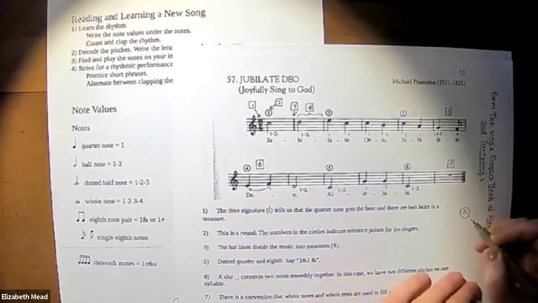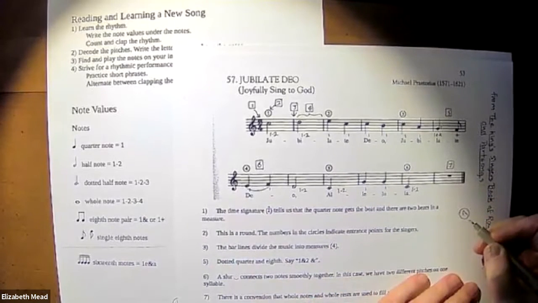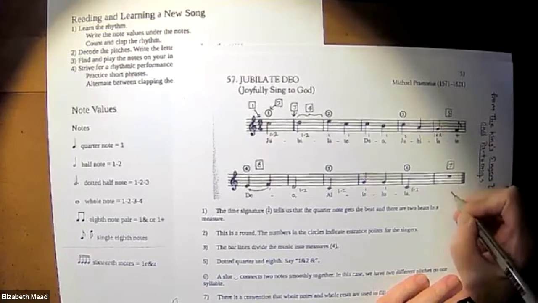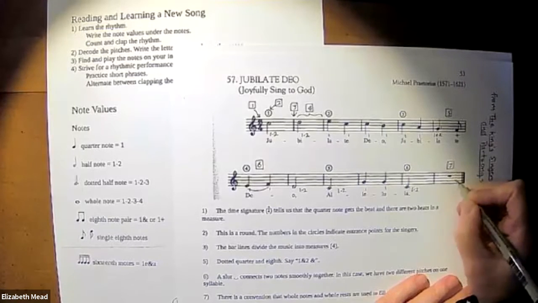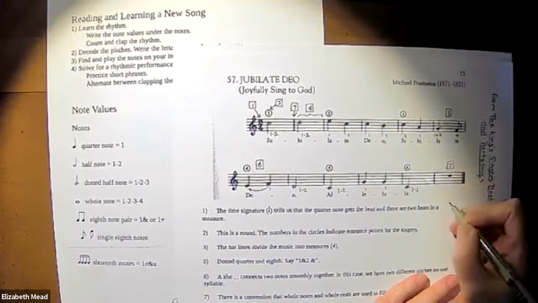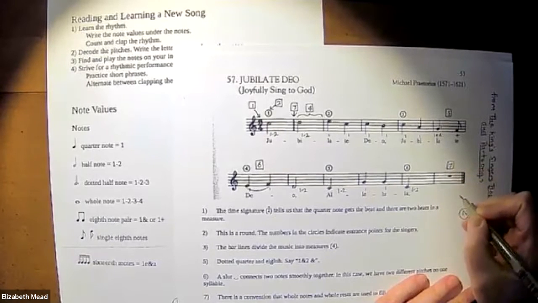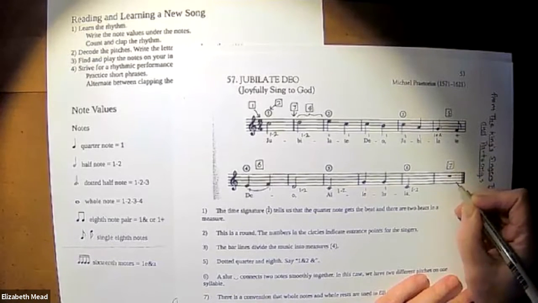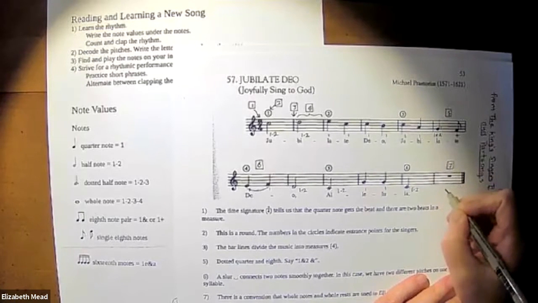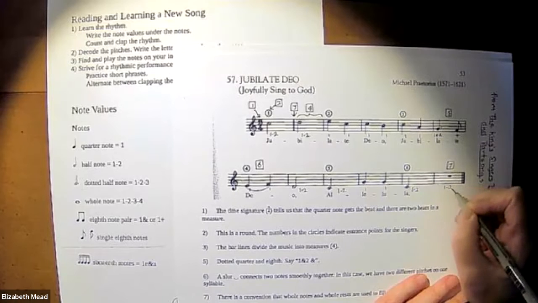There's a convention in modern music which makes me personally quite grumpy, but we have to go along because it's what everybody does, which is that whole note, whole rest, which I told you equals 4, sometimes it just equals a whole measure. And so here it fills the measure of 2, so that whole rest counts 1, 2.